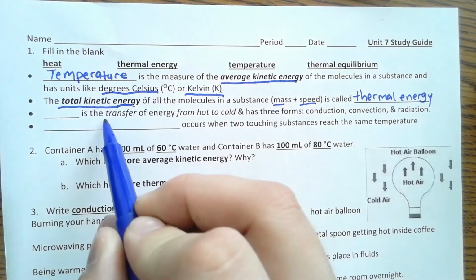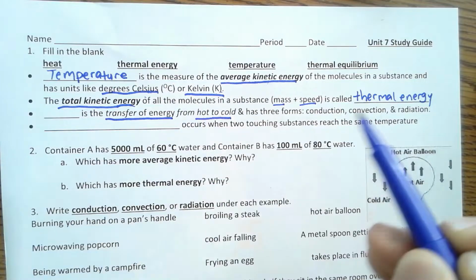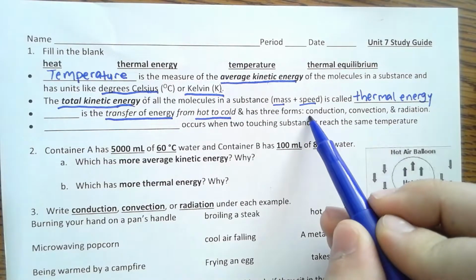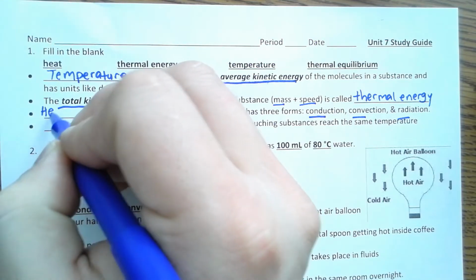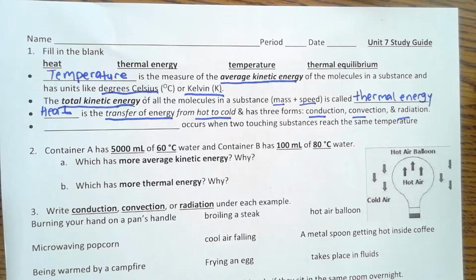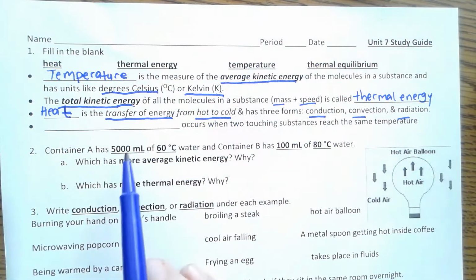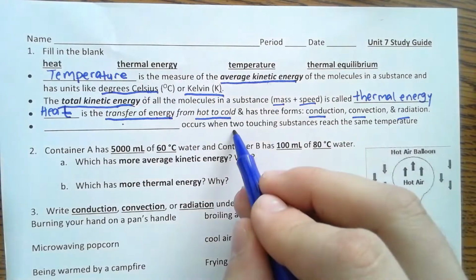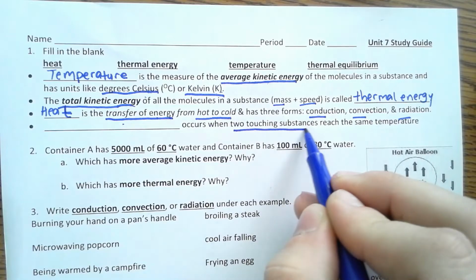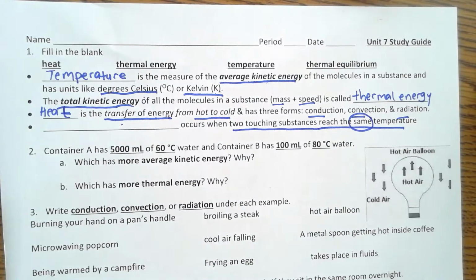Blank is the transfer of energy from hot to cold, and it has three forms: conduction, convection, radiation. This is what we call heat in science. Heat is not, this is hot and this is cold. No. Heat refers to the transfer of energy. Okay? Blank occurs when two touching substances reach the same temperature. Keyword here is same temperature.